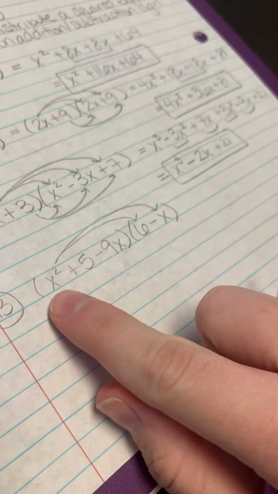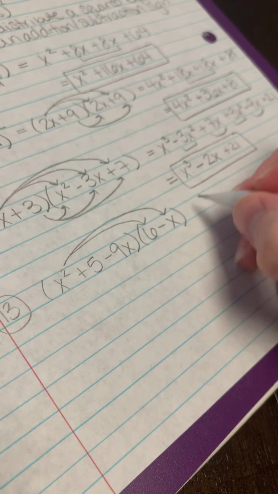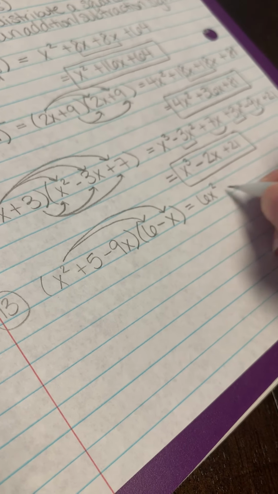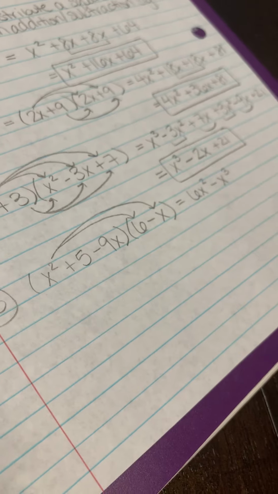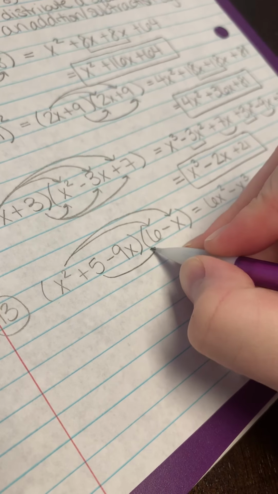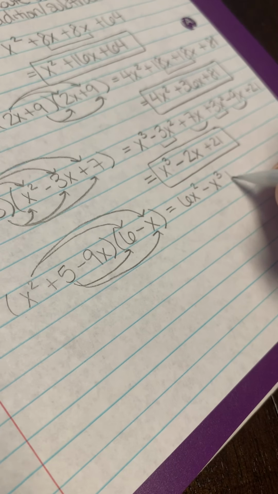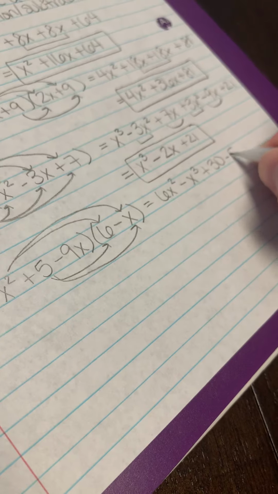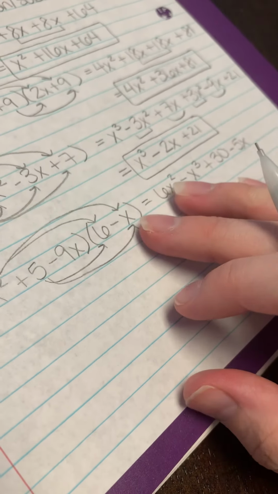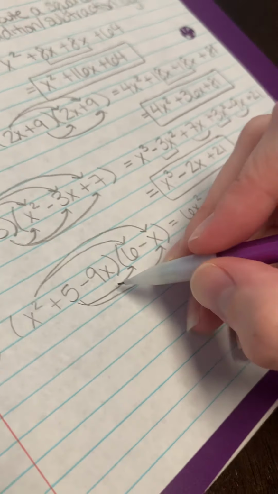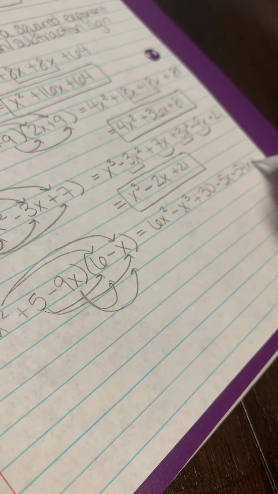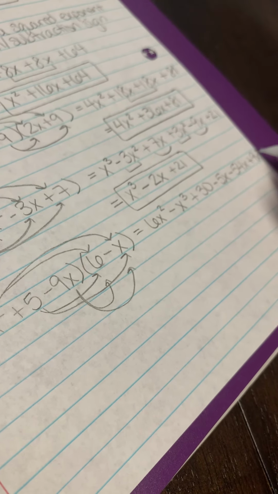First thing I'm going to do is distribute my x squared to 6 and negative x. So I have 6x squared minus x cubed. Then I have 5 times 6 and 5 times negative x. So plus 30 minus 5x. This one kind of looks weird with the arrows, but negative 9x times 6 and x gives me negative 54x, and positive 9x squared.